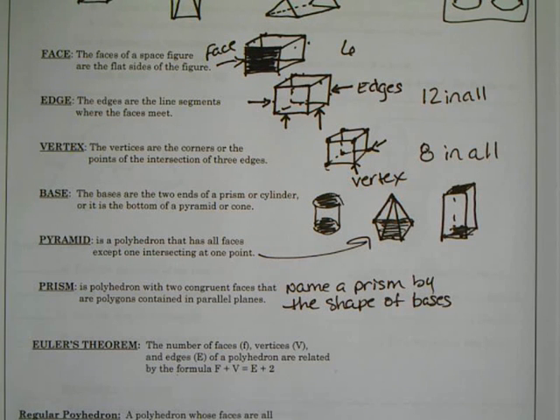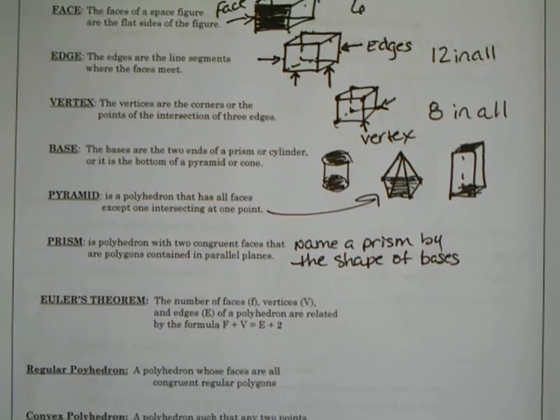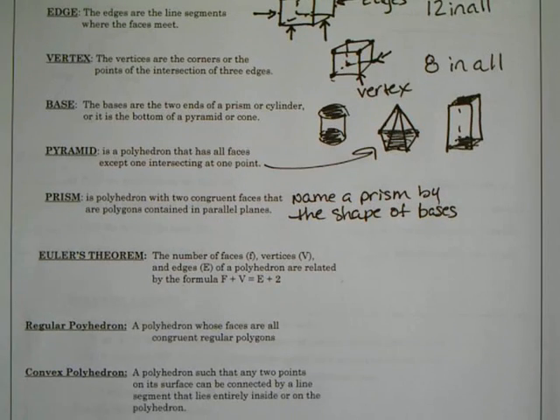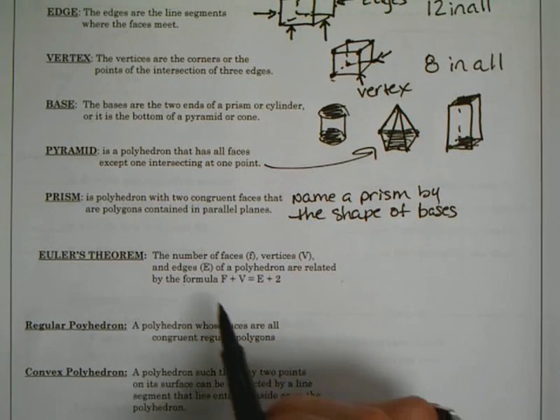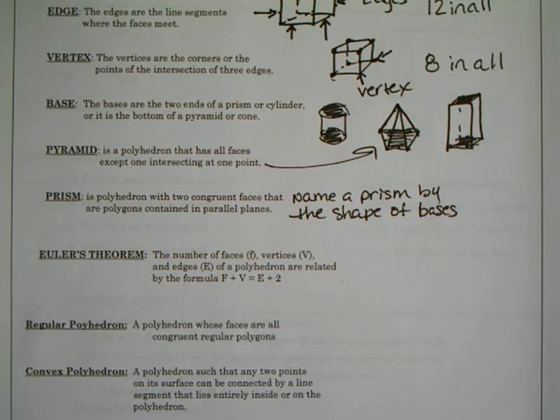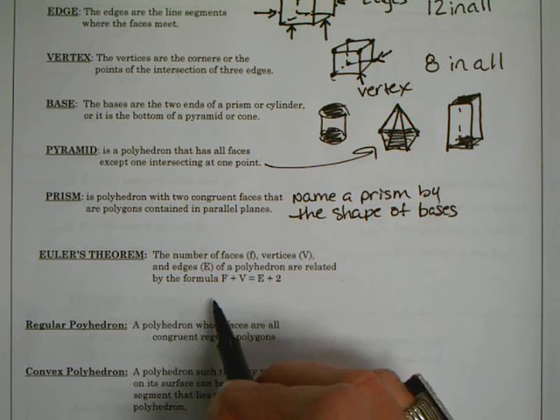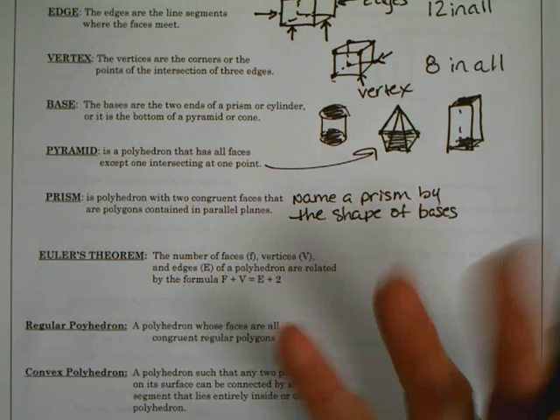All right, now, there's a little rule called Euler's theorem in 12.1, and it's a little formula that will help you determine maybe how many faces, vertices, or edges that a particular shape has.